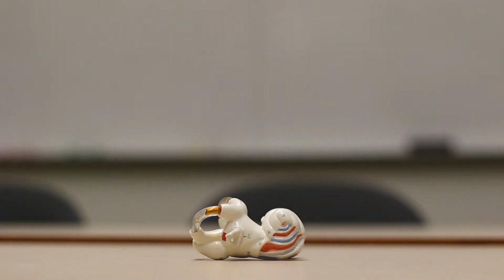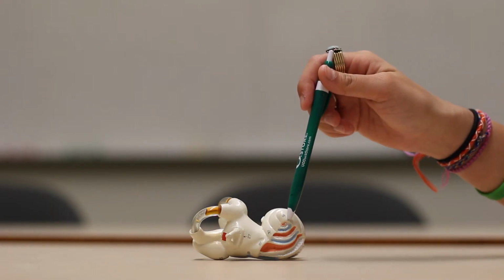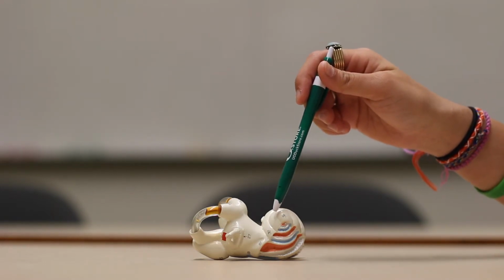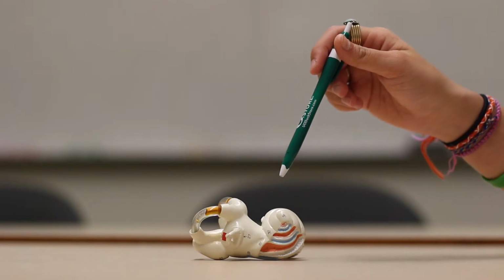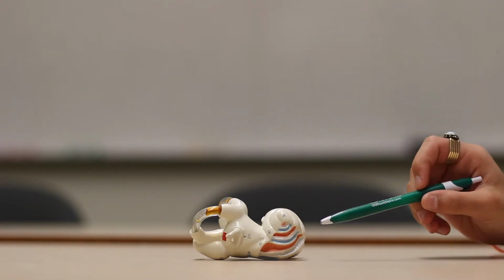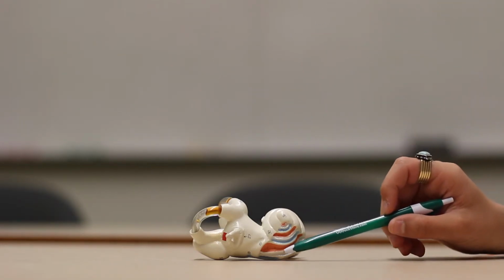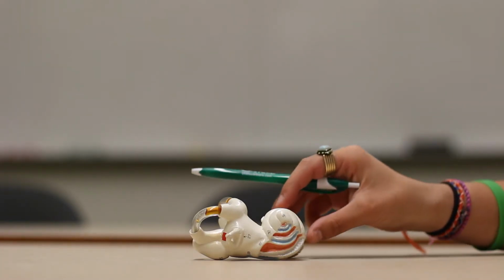The scala vestibuli is where the fluid of the inner ear, or perilymph, gets displaced first and travels through this bony canal and turns at the helicotrema and goes into the scala tympani, which is another bony canal that contains the same perilymph traveling in the opposite direction, which eventually pushes up against the round window.